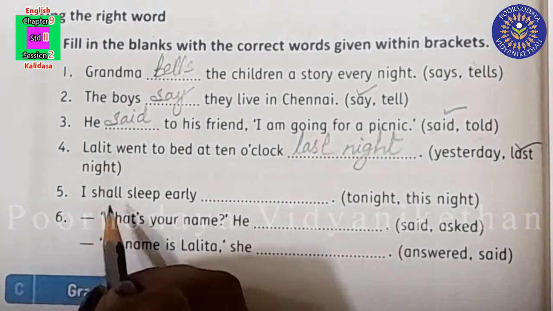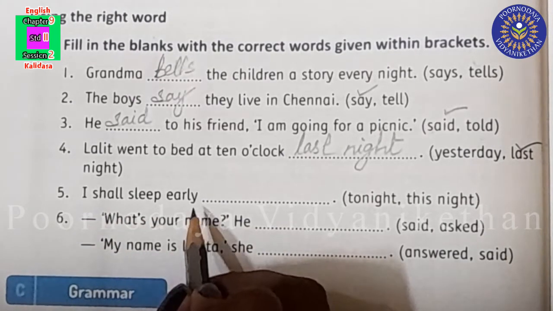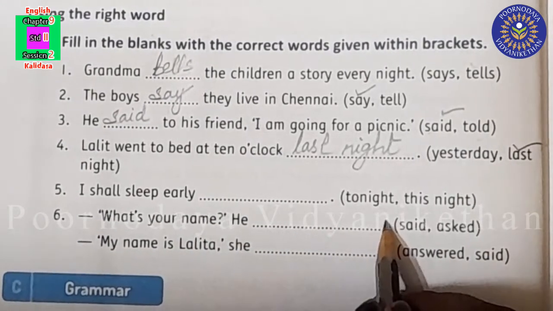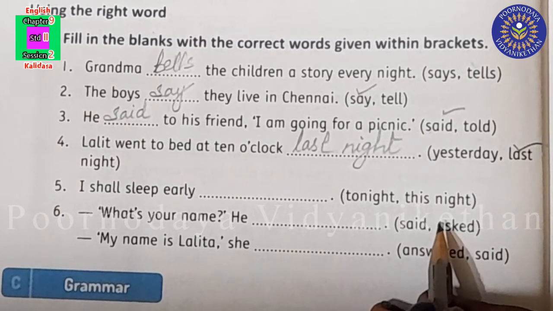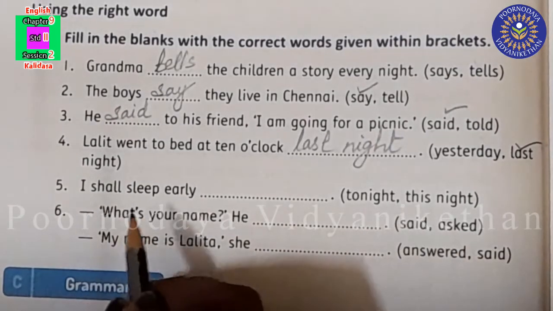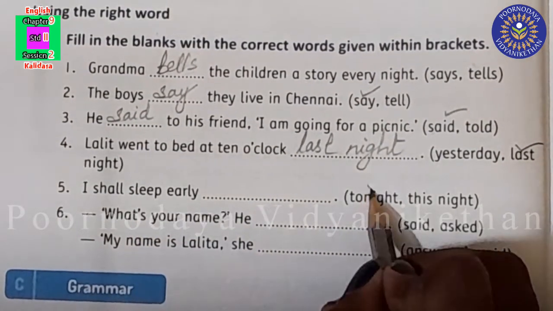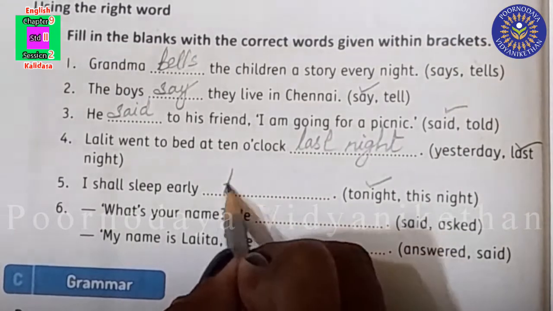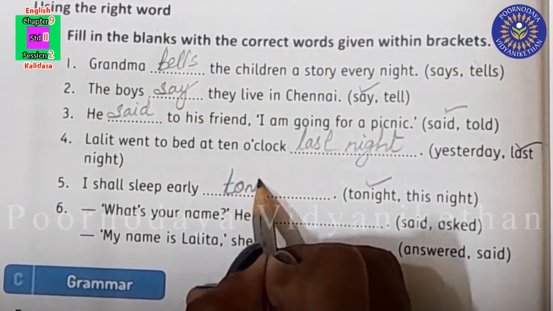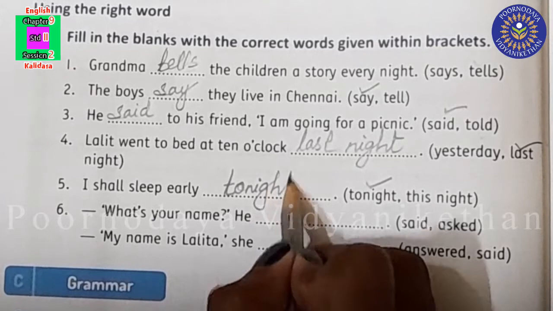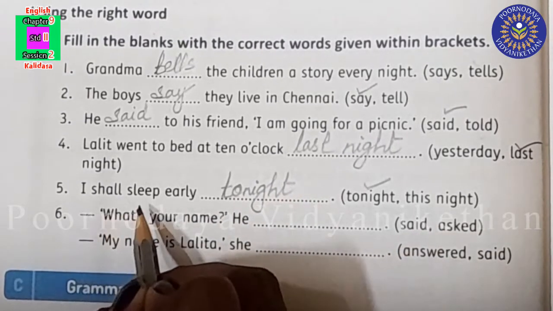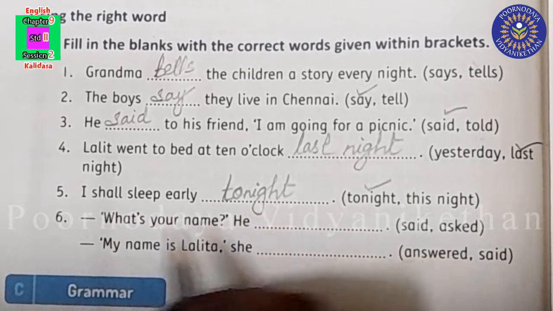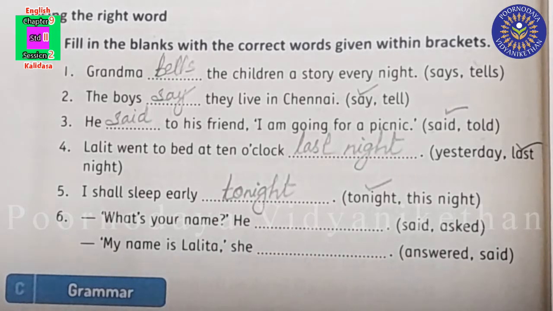See the fifth one. I shall sleep early dash tonight or this night. I shall sleep early tonight. We'll write here T-O-N-I-G-H-T. I shall sleep early tonight. Now see the sixth one.